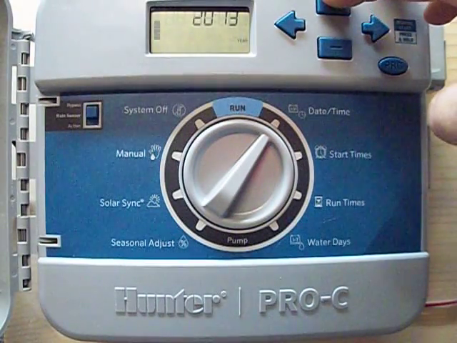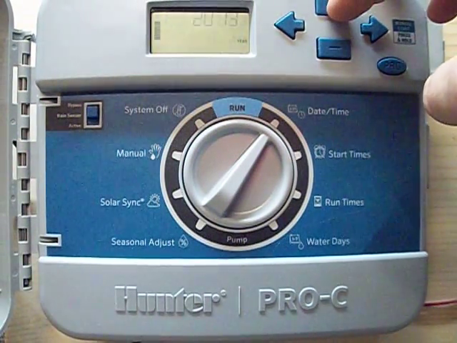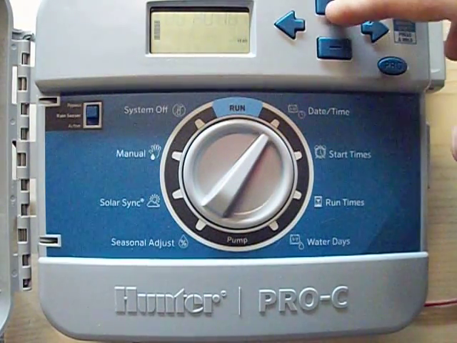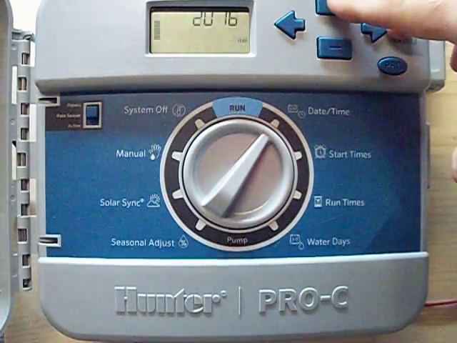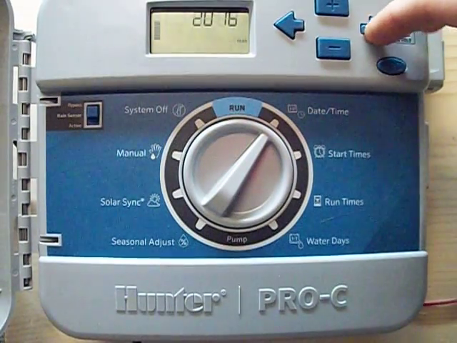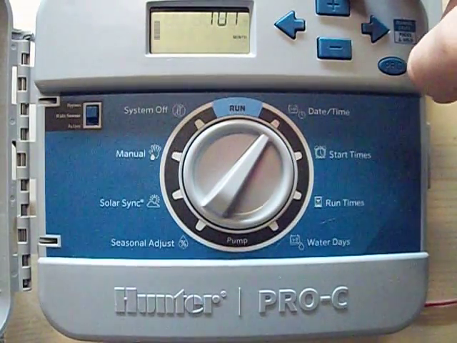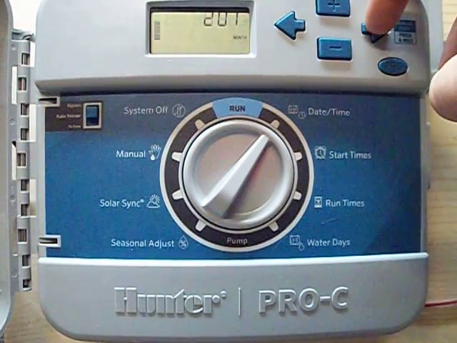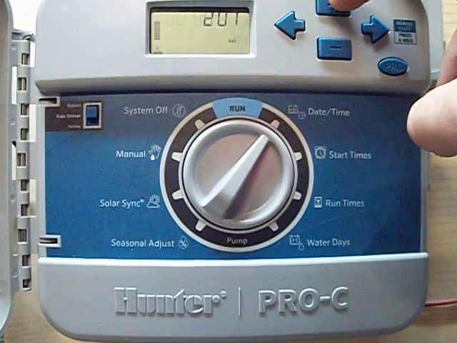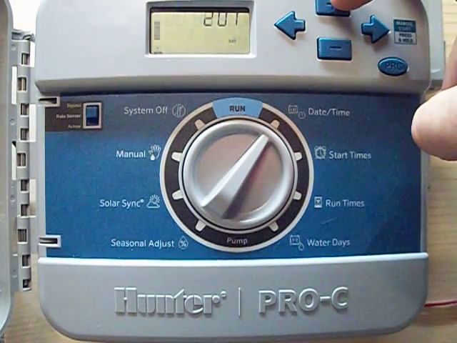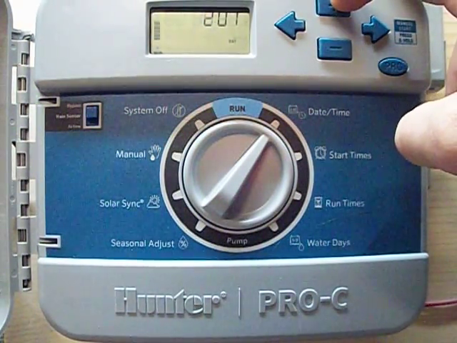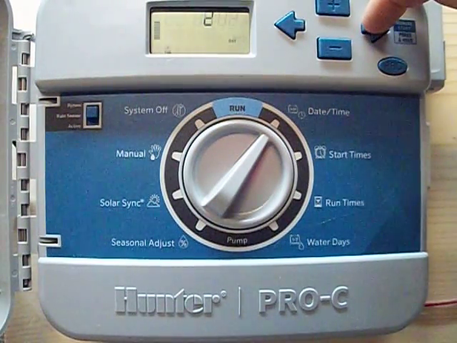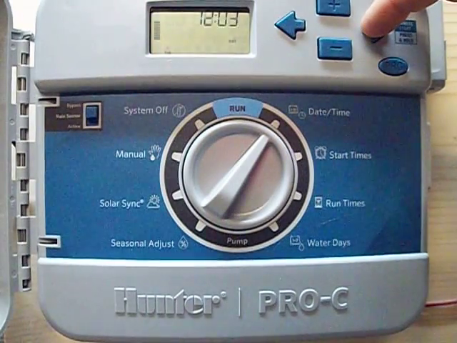So as you can see, it's flashing on 2013. We want to change that to the current year, 2016, with your plus button. Then you hit your arrow. It's going to take you to the month, and we're going to switch that to 2. And we're going to take this right arrow, and that takes you to day. And we're going to take that to the second, which is today. Okay, then you hit your right arrow again.